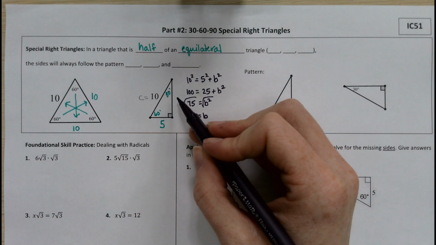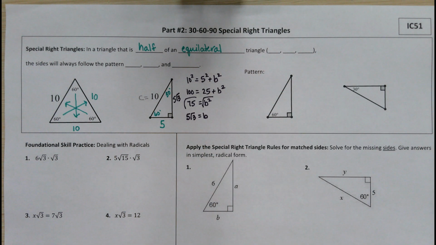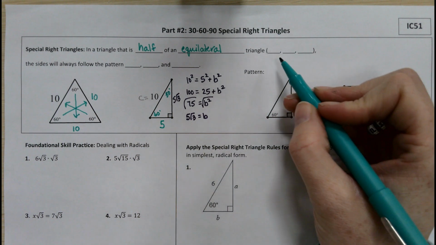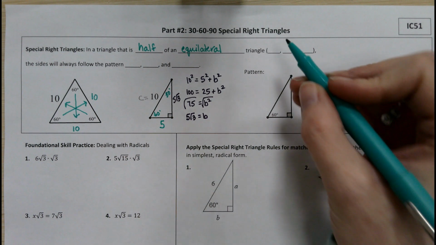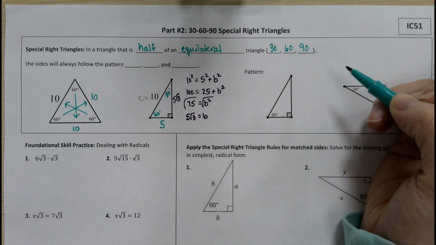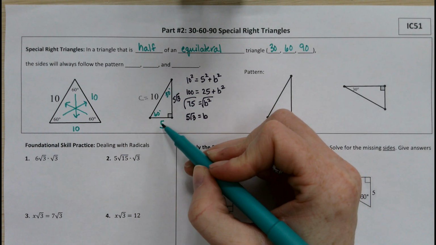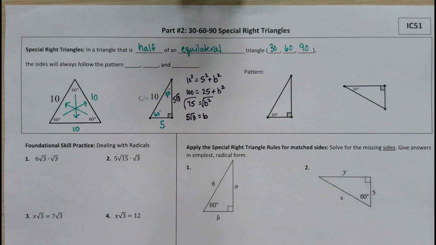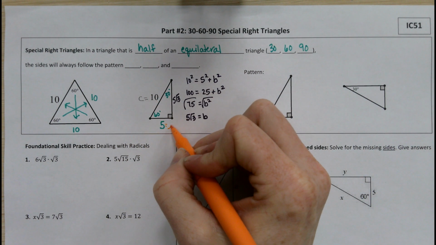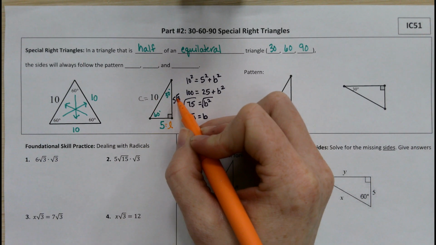And so that 5 root 3 is a description of the length of this side in that little half equilateral triangle. So what we're able to do is know that whenever we deal with half of an equilateral triangle, the angles will be 30, 60, and 90. That's always consistent. If we call our shortest side L like we're used to, there's going to be a relationship between this L and both of the other sides.